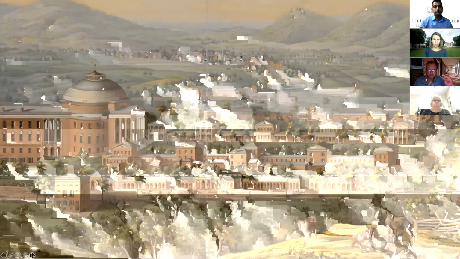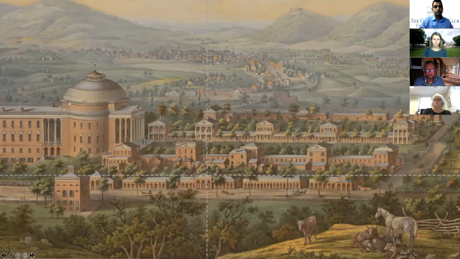So this is my other favorite image of early UVA. And this is great. You get a sense of what Charlottesville and Albemarle were like. Right? You can see this is 1856. You can see Charlottesville growing in the distance. But when the university opens, it's a small town. It's not a big place. It doesn't seem destined for prominence. So the university and Charlottesville will grow together.